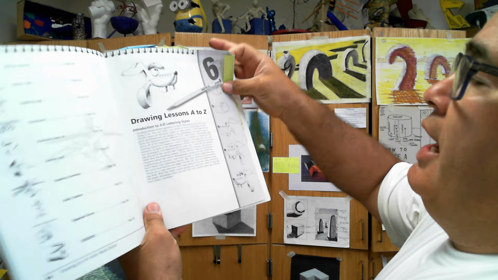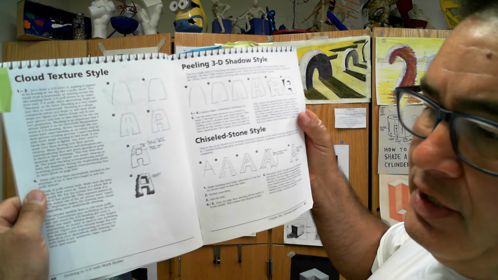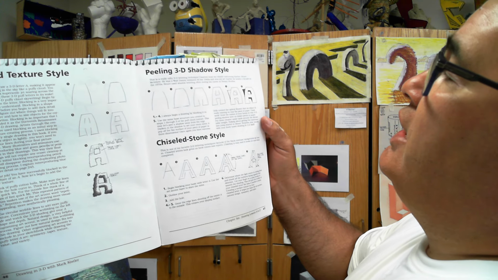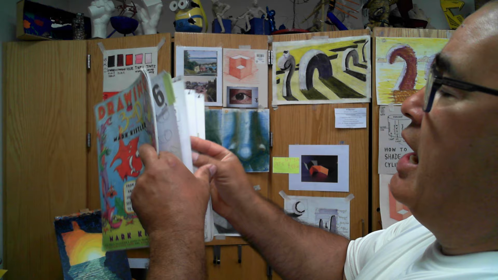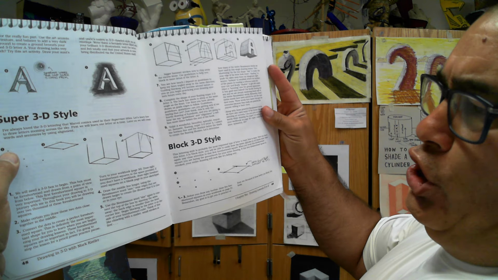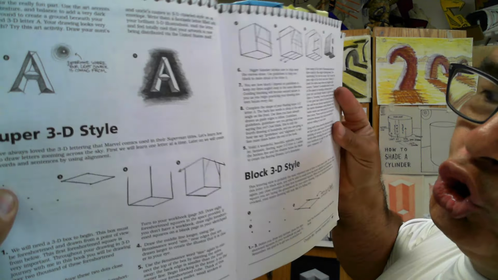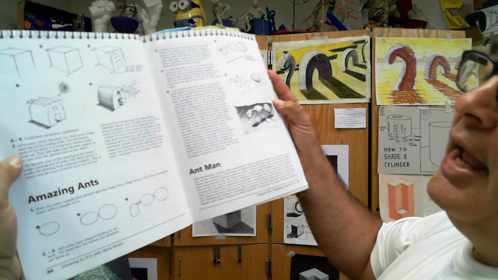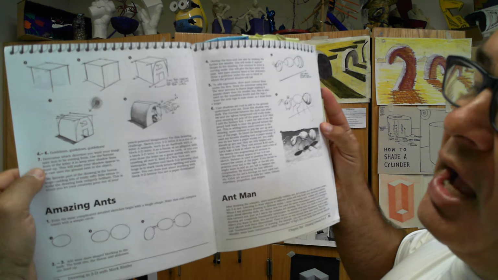In chapter 6, there is a whole variety. So, drawing letters lessons A to Z. The first part is these lettering styles. There's cloud texture style, peeling 3D shadow style, chiseled stone style, super 3D style, and then block 3D style. And he goes through and has written guidelines on how to do that.